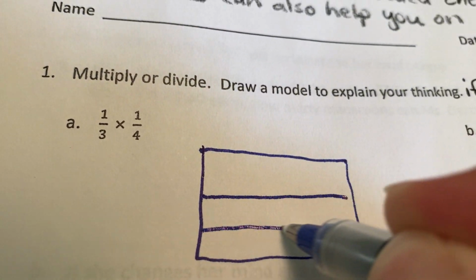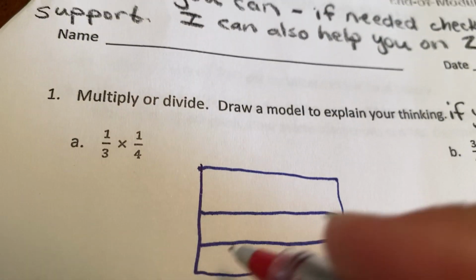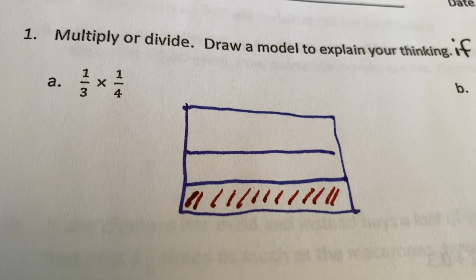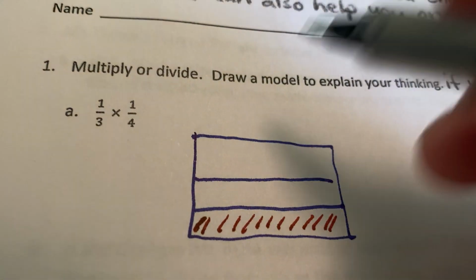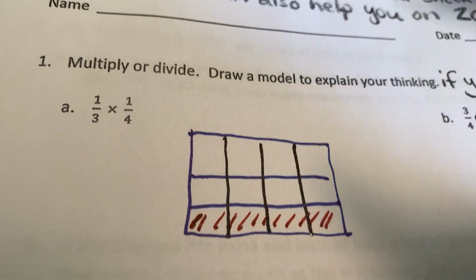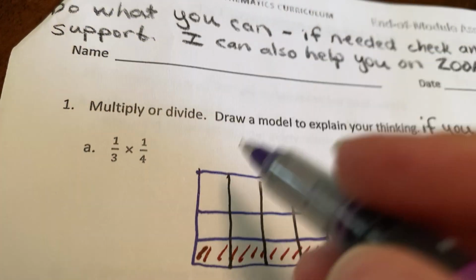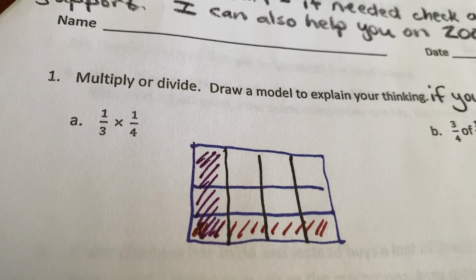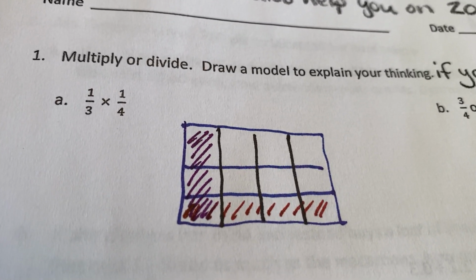to demonstrate 1/3. So I'd split that into thirds and I would shade in 1/3. Just imagine all those are equal sizes. They're not quite. And then I'm going to multiply by 1/4. So I would need to then divide that into quarters. And I would then shade in one of the quarters. And so I'm just going to shade in that one right there. And our answer is whatever boxes have two shadings in them.